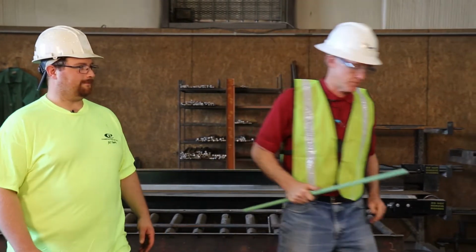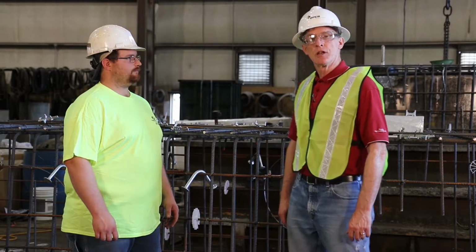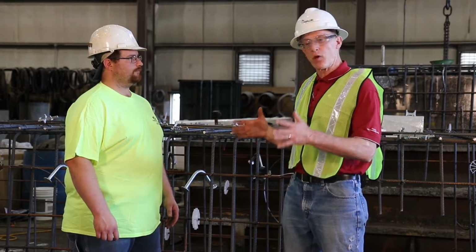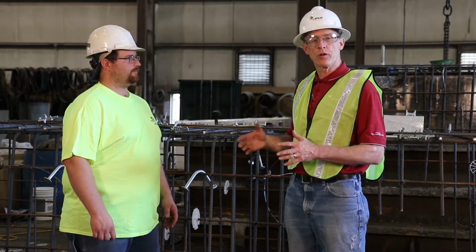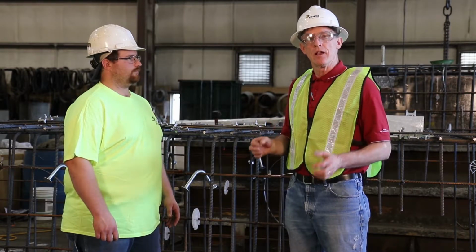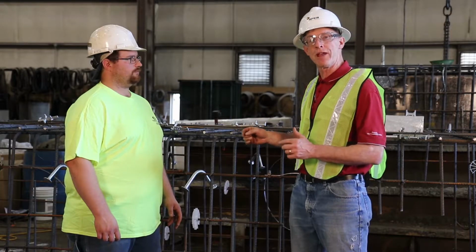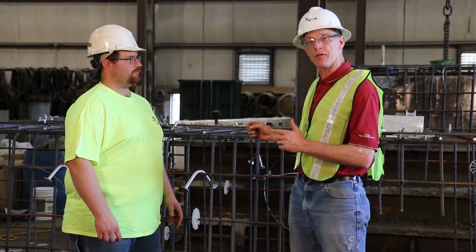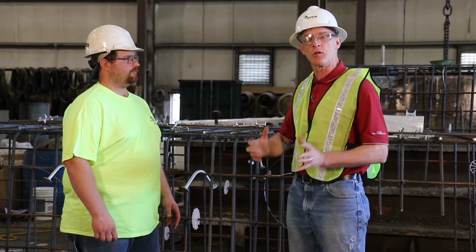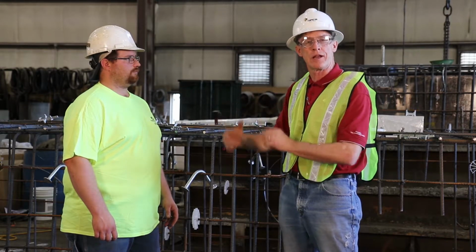All right, let's go. Well, we're here at the cage, and you can make your cages either directly on the form or you can build them in a separate part in your plant. A critical component that you need to do if you build it in another location is to make sure that your cage is rigid enough that it can handle the transportation without moving before you set it into your form.